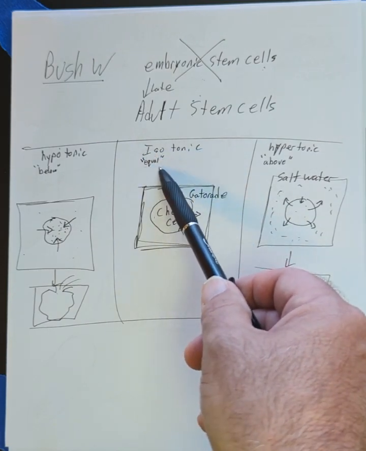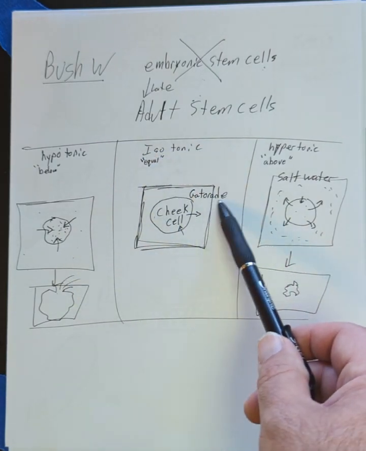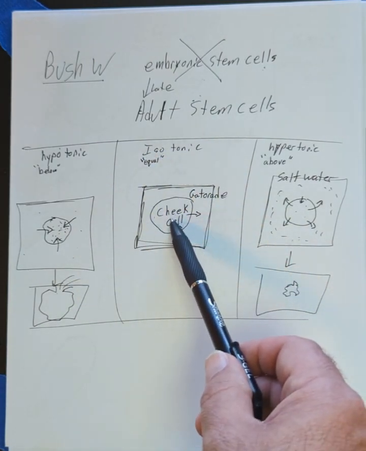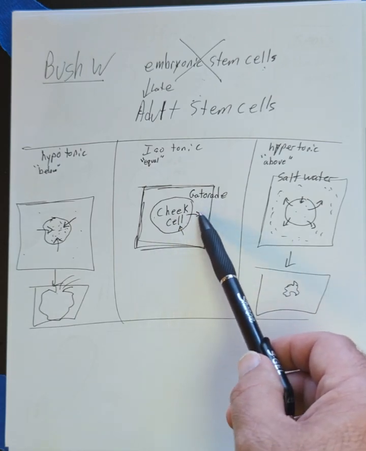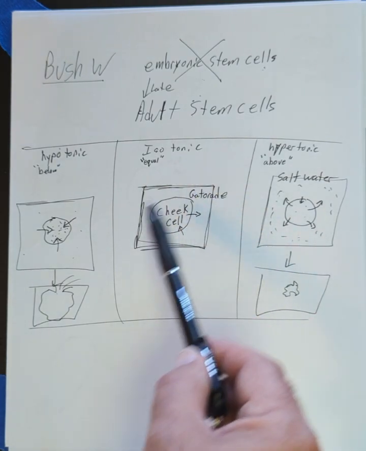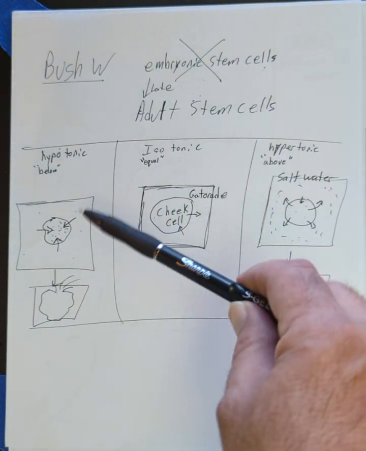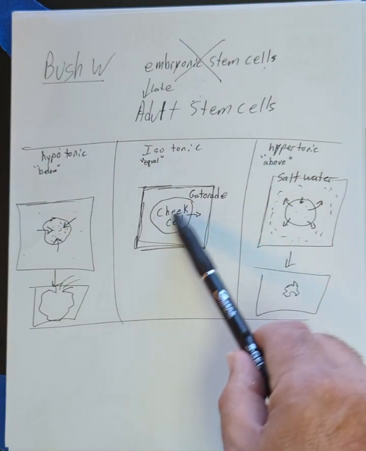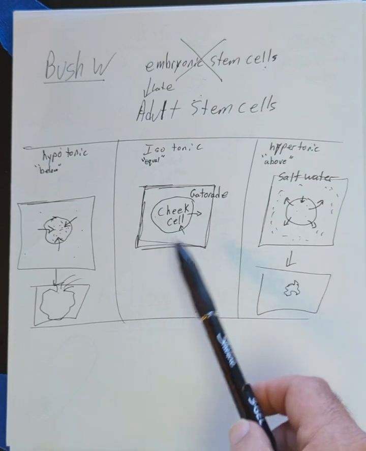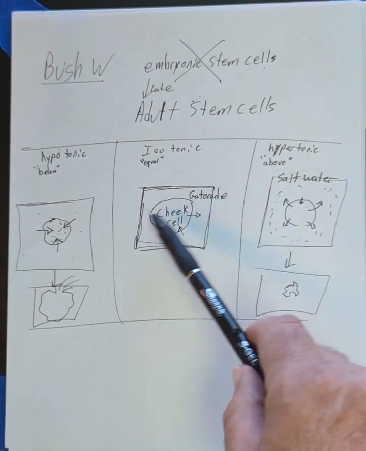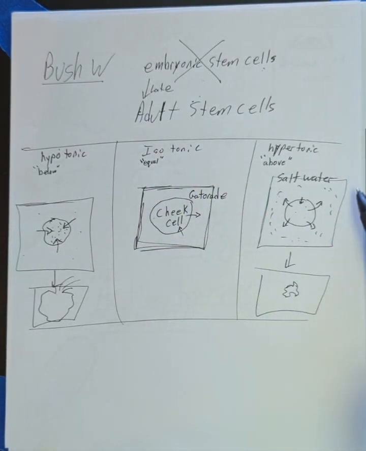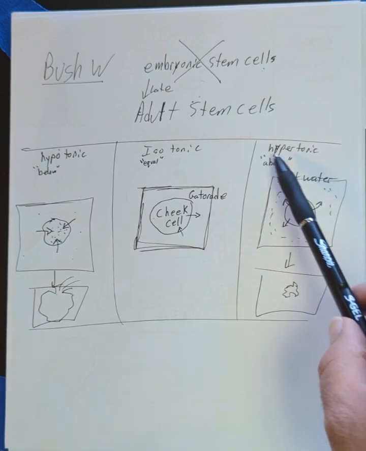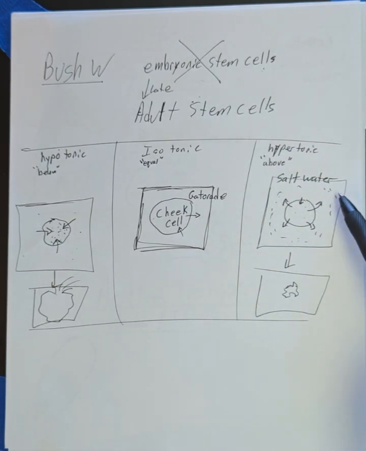Isotonic, iso means equal. So, for example, if you have Gatorade and you put some cheek cells in there, they're isotonic to each other. So the water flowing into the cell and out of the cell will be the same, and so the cell just stays the same. Now, it may not live for very long, but concentration-wise, they're good. Hypertonic solution, hyper means above, so that means that the solution has more stuff than the cell.